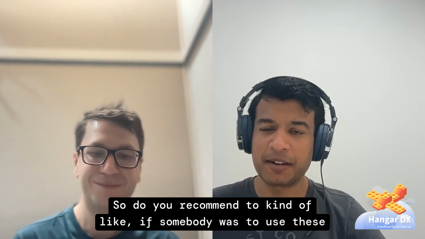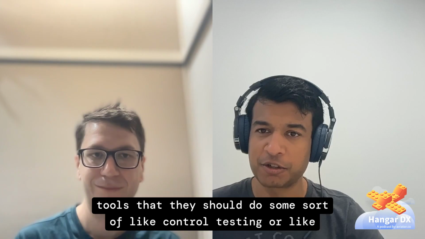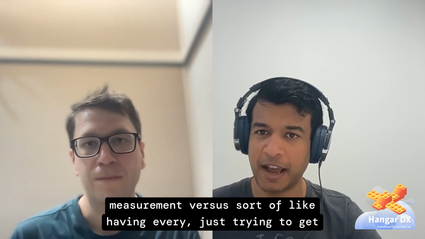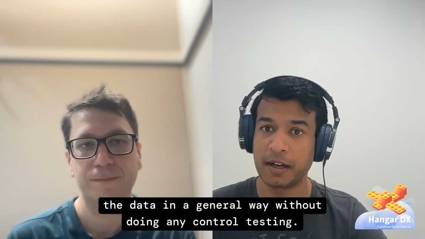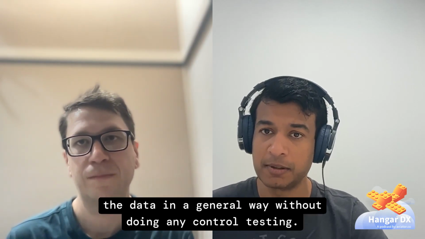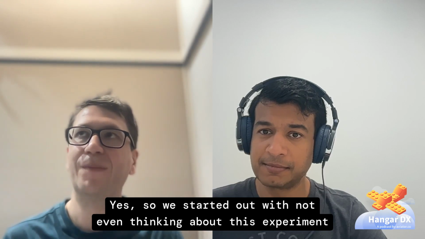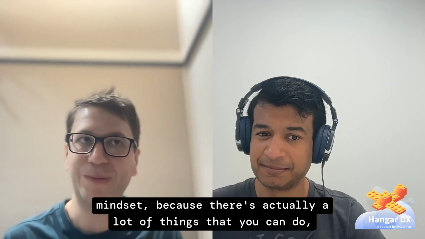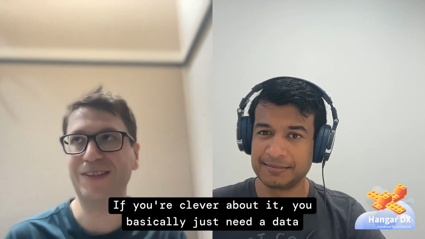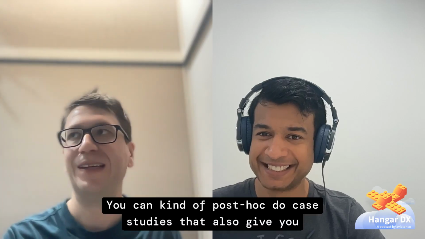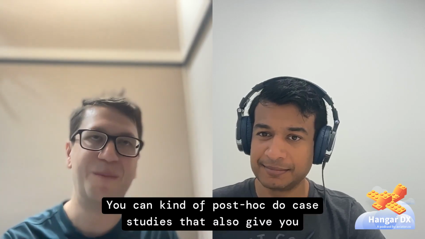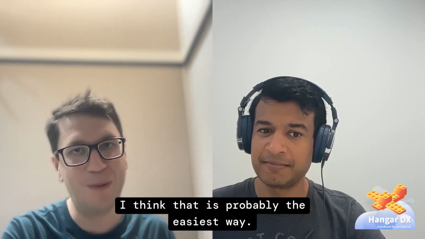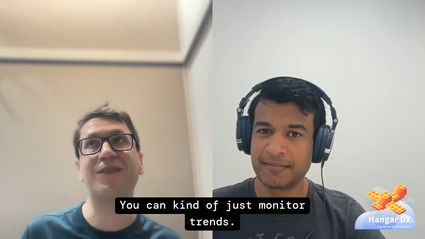So do you recommend that if somebody was to use these tools, they should do some sort of control testing or measurement, versus just trying to get the data in a general way without doing any control testing? Yes, so we started out not even thinking about this experiment mindset, because there's actually a lot of things that you can do, right? If you're clever about it, you basically just need a data scientist. You can post hoc do case studies that also give you statistical significance. I think that is probably the easiest way, and even shy of that, you can just monitor trends.